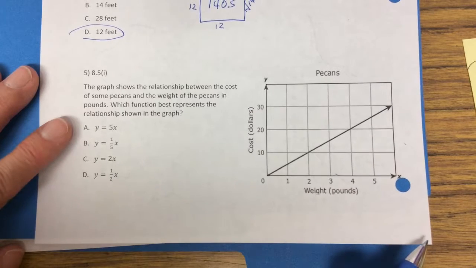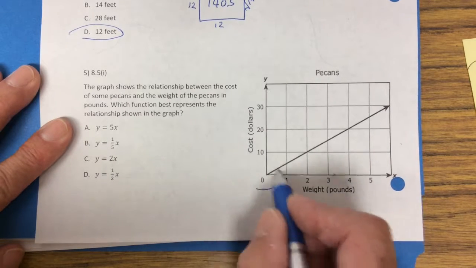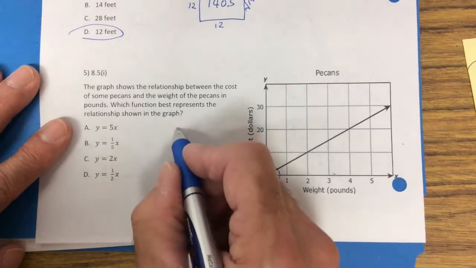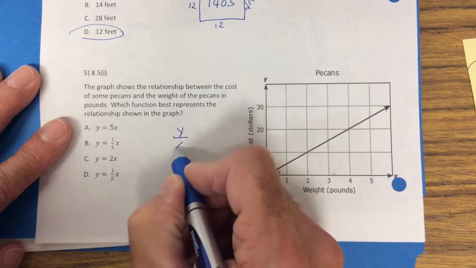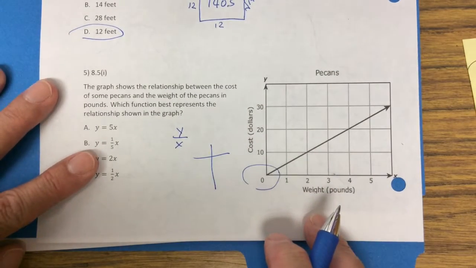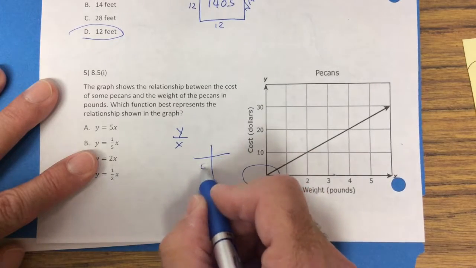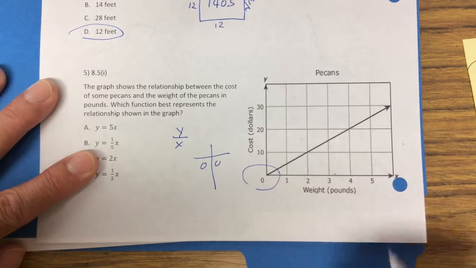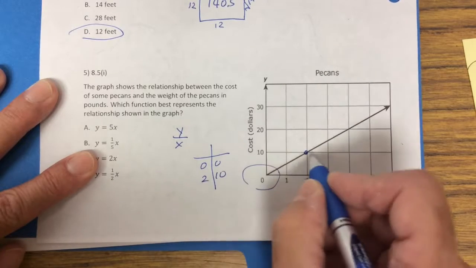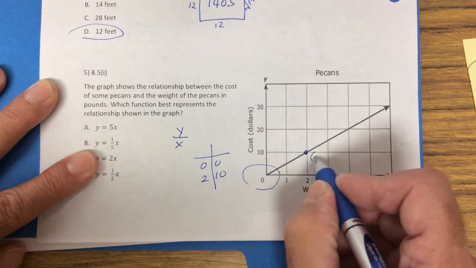Number 5 looks pretty easy. It is a proportional relationship. So it's a one-step equation. It is y divided by x. You could also put points in your table. You could put 0, 0, and you could put 2, 10 in your table.